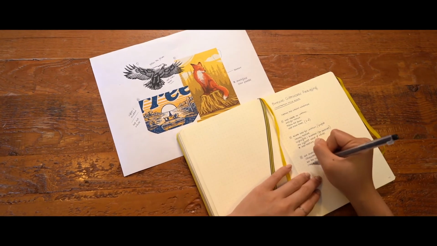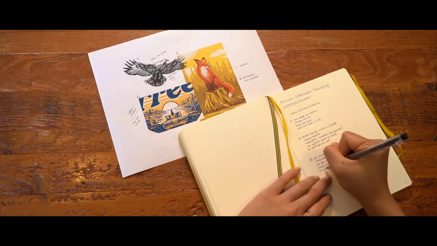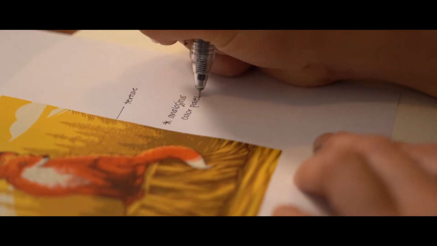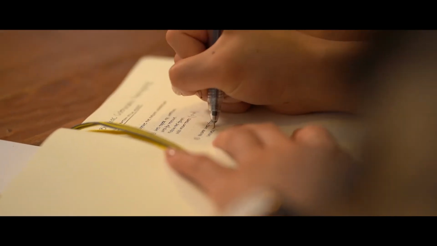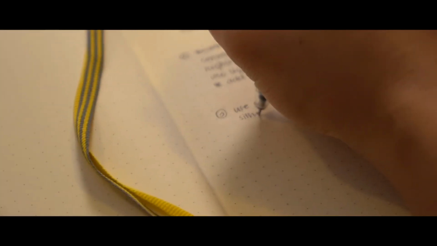So ask yourself questions like, how are the lines being utilized? How are the colors related to each other? Is it more realistic or abstract? When I audit my inspiration, I personally like to write down my observations so that I can keep them in front of me as I work.